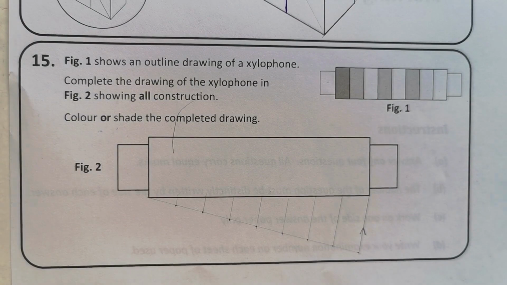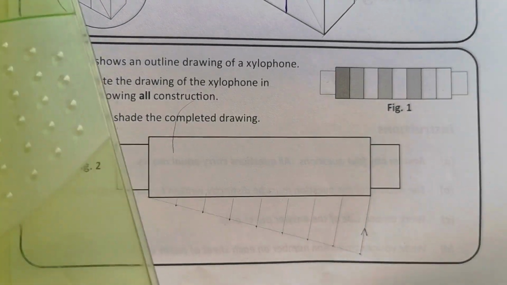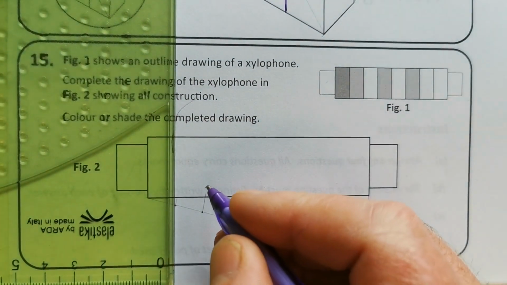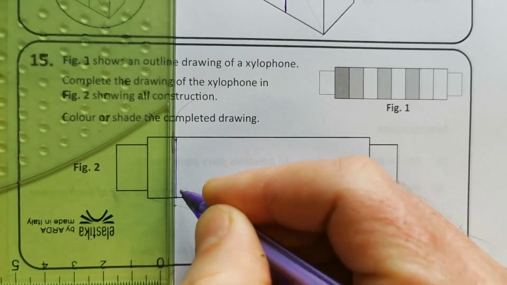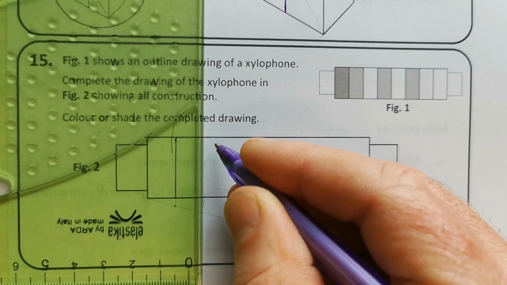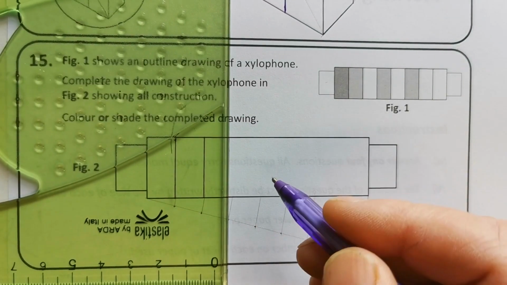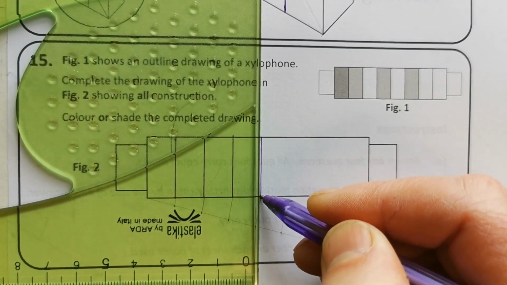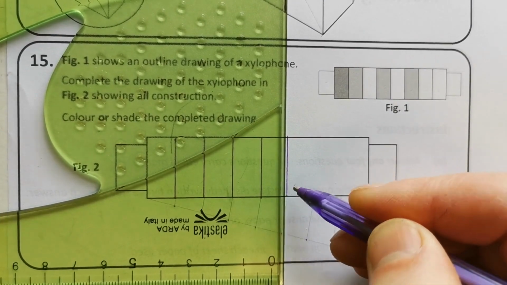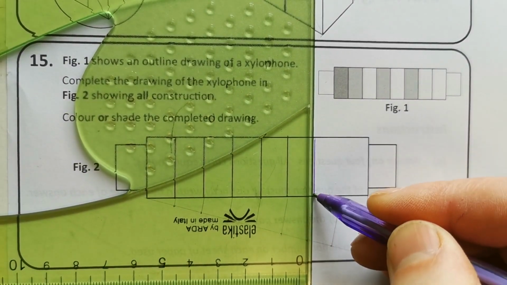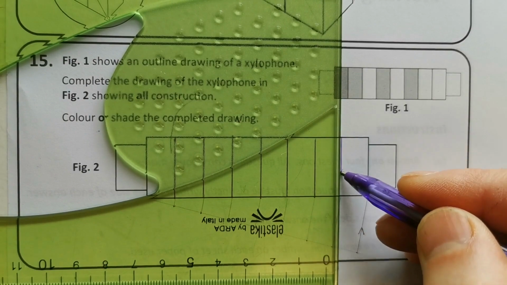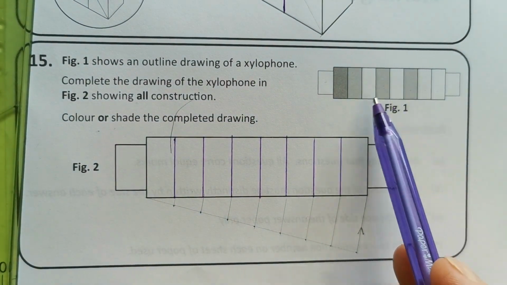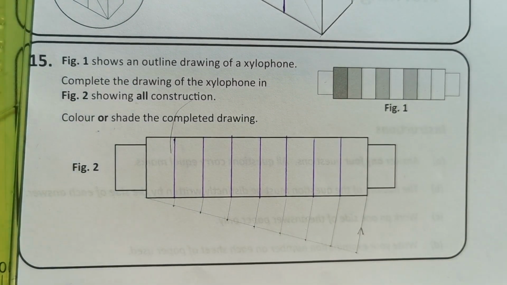Now the next move then is I'll just draw in all those rectangular boxes. Like that. So that's all our rectangular boxes there, and finally there it says colour or shade in the completed drawing.